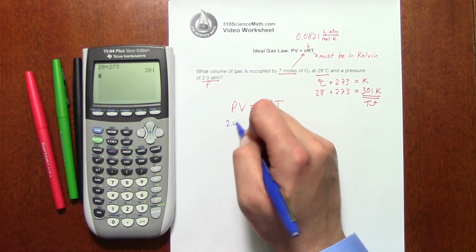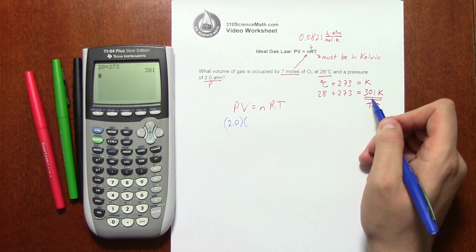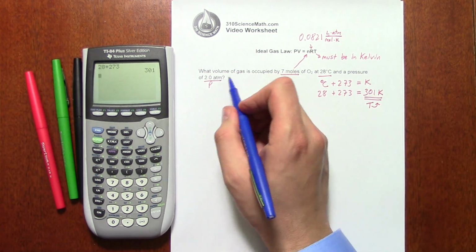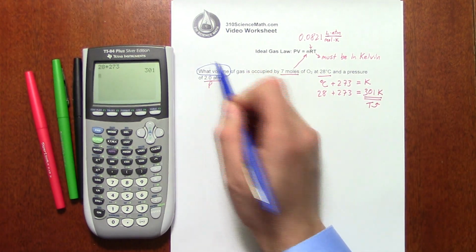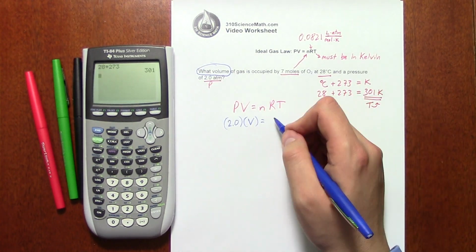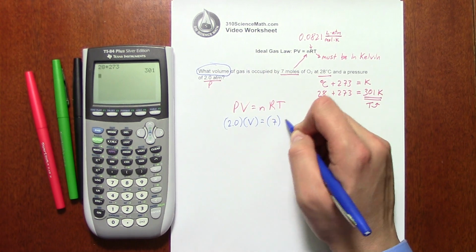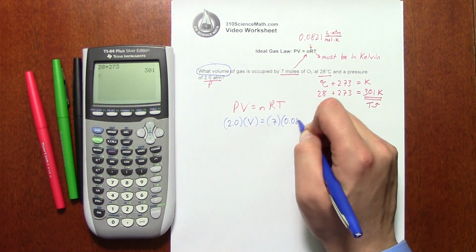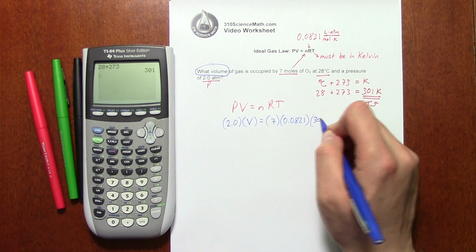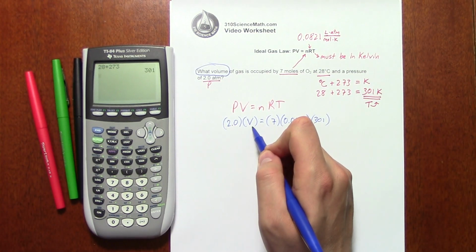So the pressure is in atmospheres. So we're going to put in 2.0 atmospheres of pressure. The volume is in liters. And, oh, wait a minute. That's what we're looking for. We're looking for the volume because it says what volume. So we don't know the volume yet. The moles, which is represented by n, is 7. The gas constant is 0.0821. And the temperature is 301. So the only thing that we need to solve for is this volume.